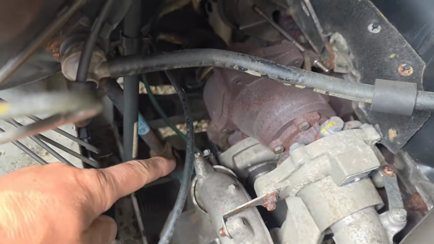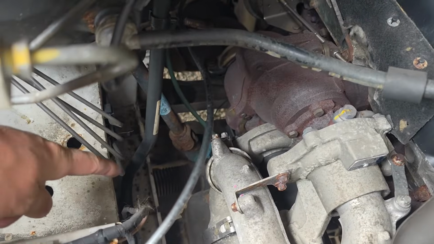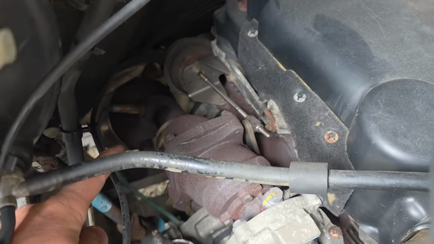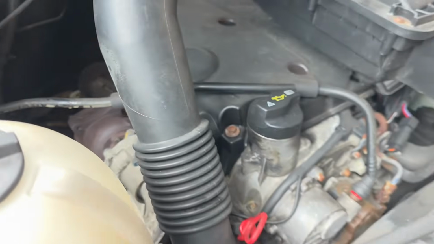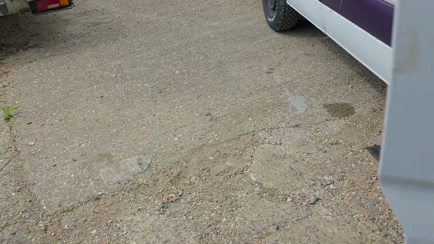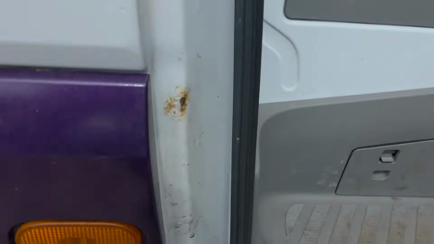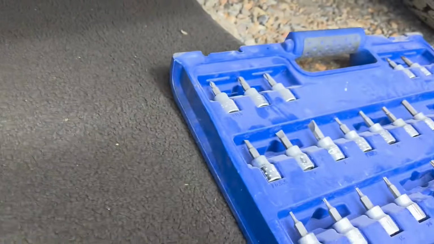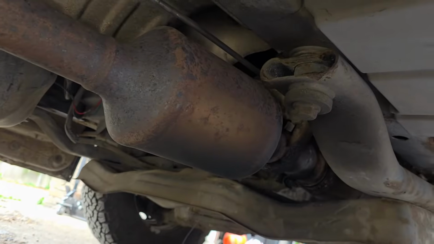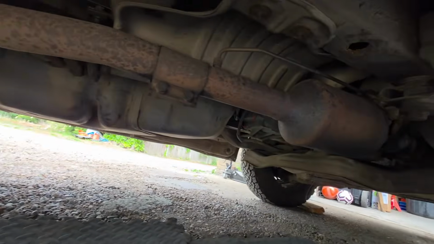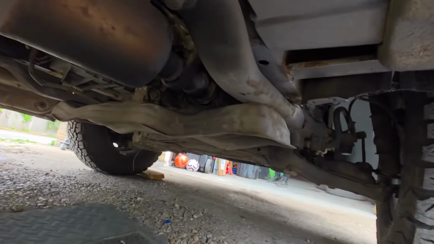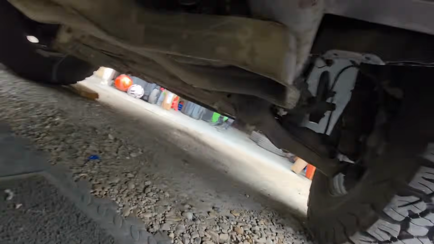So we've got the turbo down on this side. I can't hear anything untoward. Let's have a quick look, see what we've got going on. Right, let's have a look to see. So, there's the DPF. I wonder if we've got a leak in the exhaust anywhere. Oh, let's go on and have a look.